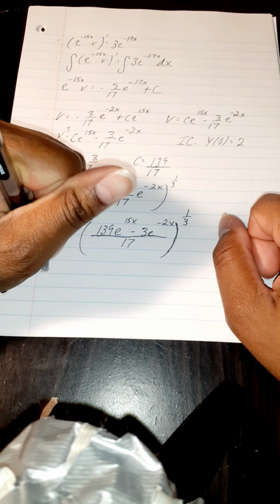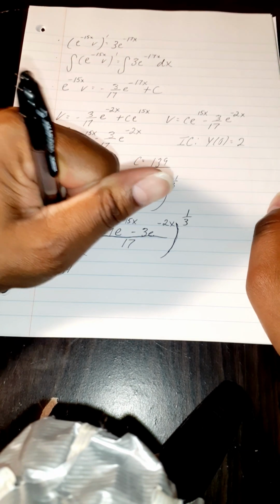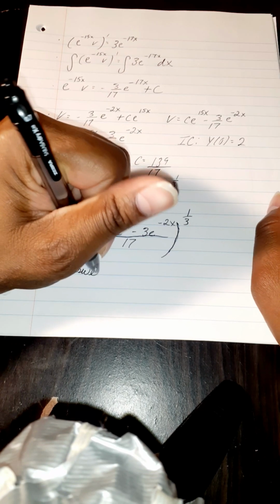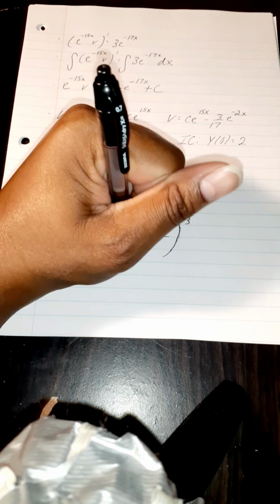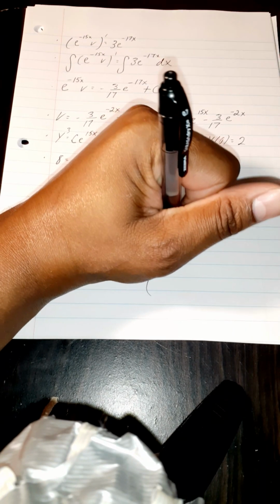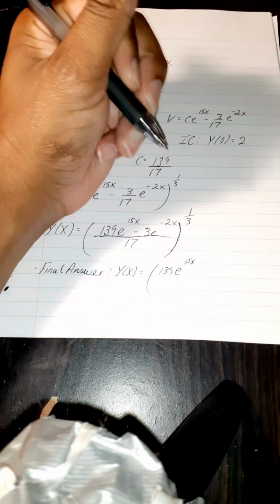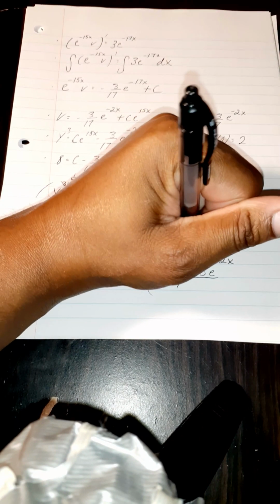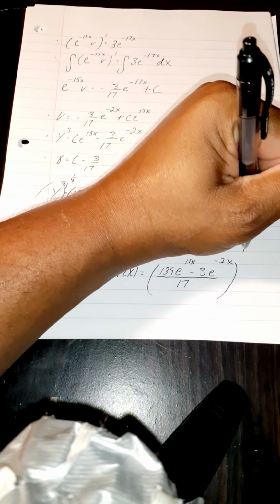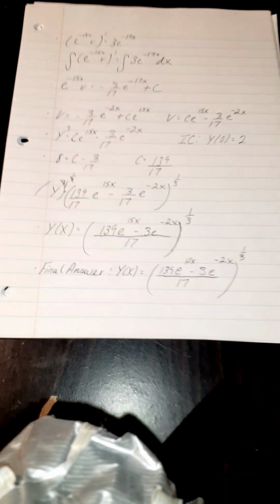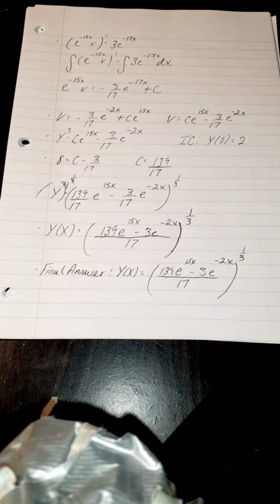So your final answer for this differential equation, when we actually solve it here, Bernoulli's equation, is going to be y of x is equal to 139 e to the positive 15x minus 3e to the negative 2x, all divided by 17, raised to the 1/3. And that's your solution.